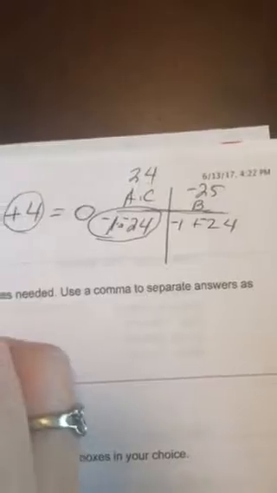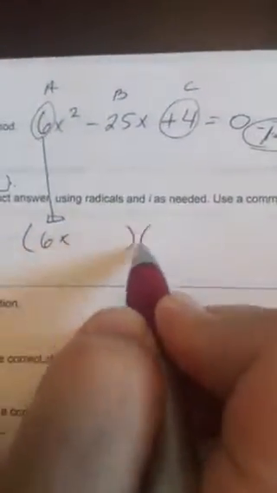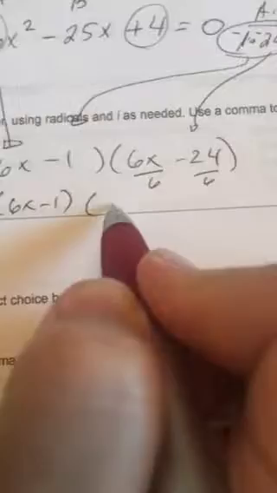Nice. So remember, I have to take my A down here, because that was my A, that's my B, and that's my C. I write 6x, and then I put my factors down here: negative 1, negative 24. On the last one there was nothing to factor out, but this one, there is something to factor out. So 6x minus 1, nothing to factor out, so you're finished with that factor. But this one here, divide by 6, that's going to be x minus 4.